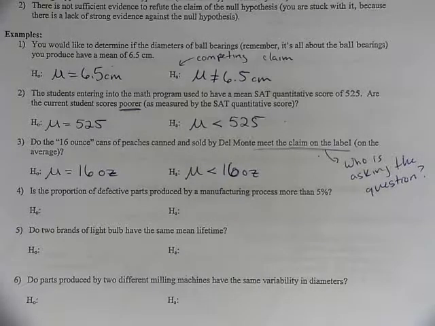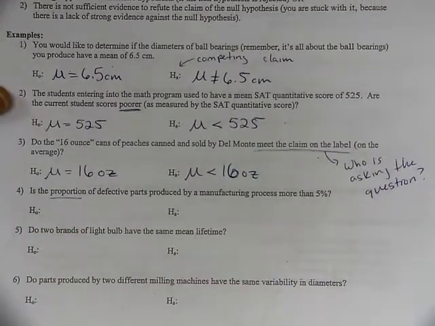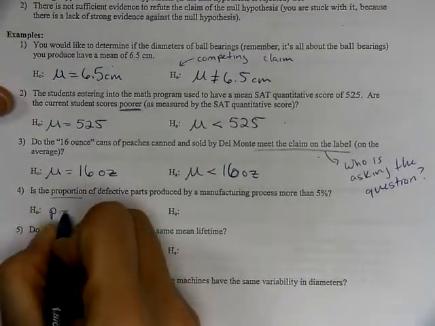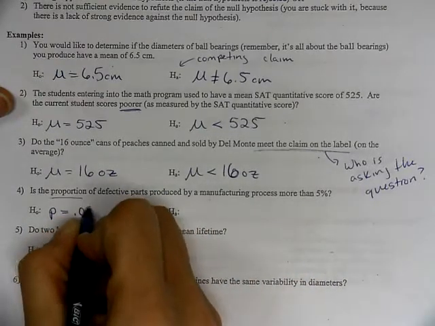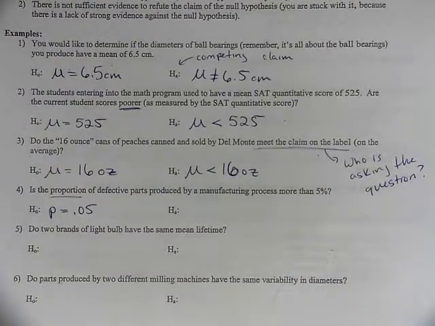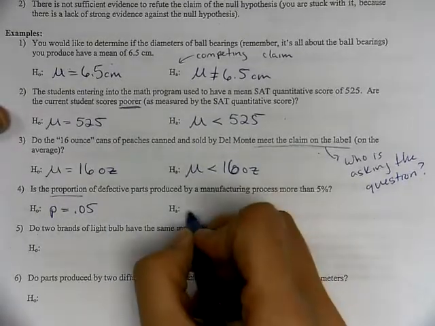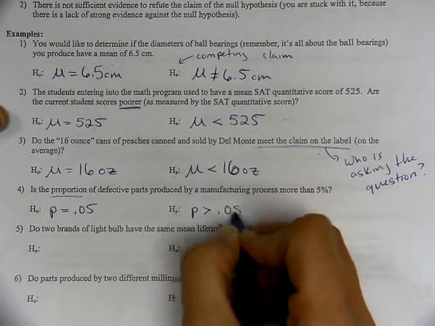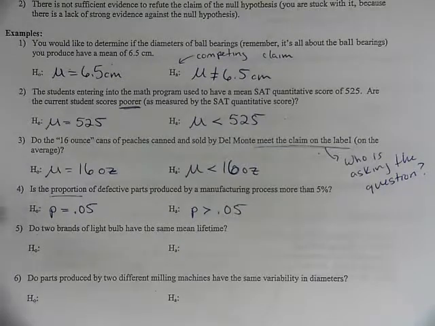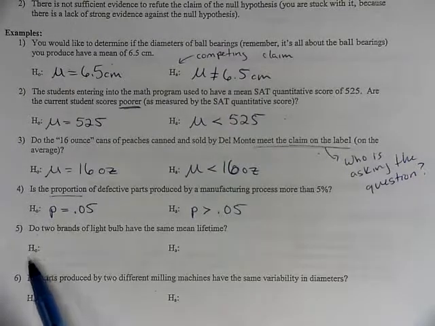Is the proportion of defective parts produced by a manufacturing process more than 5%? So now look, we're looking at a proportion. So this would be p is equal to 0.05. Is it more than 5%? So p is greater than 0.05. We're going to start with hypothesis testing for proportions first, and then we'll go to means, just like we did in Chapter 9. Number 5 actually looks like what we're going to do in Chapter 11.